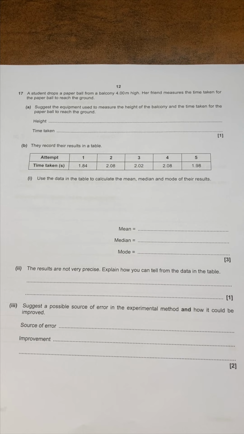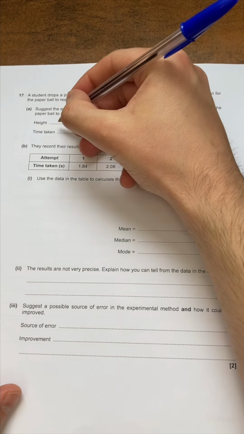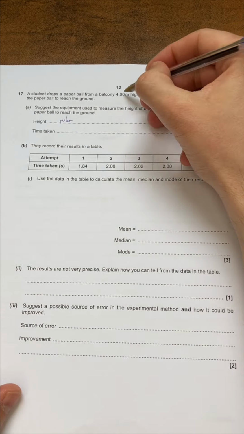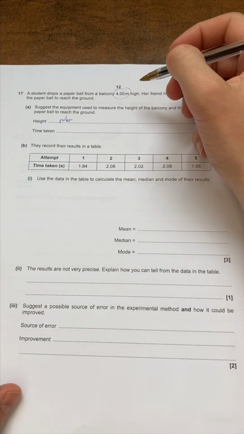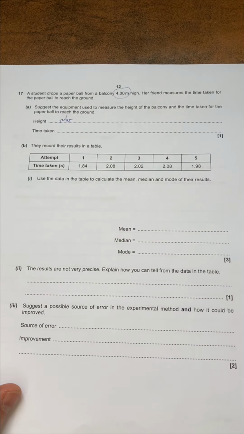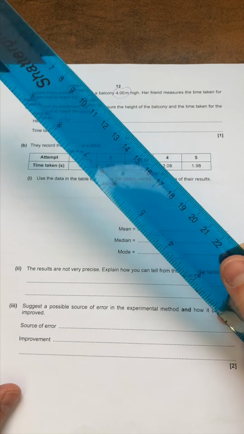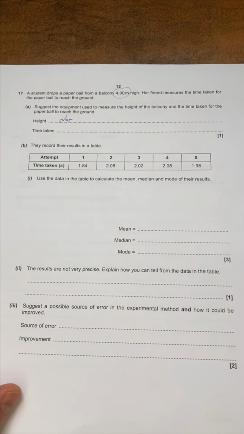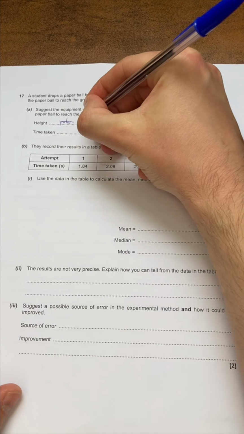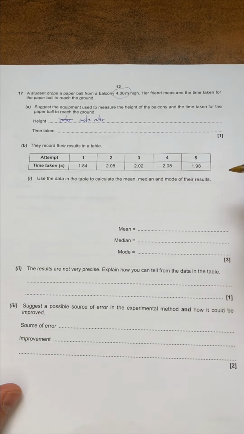This question is about experimental technique, so we just need to demonstrate that we know which tools are best for whatever we're trying to measure. So for height, we could use a ruler. However, they have told us that it's quite a large height, so a standard ruler, such as the one I'm using here for the exam, won't cut it. It'll have to at least be a meter ruler for it to be appropriate.